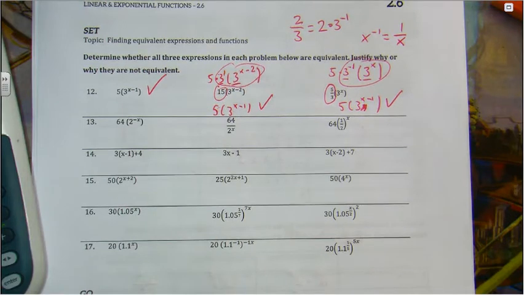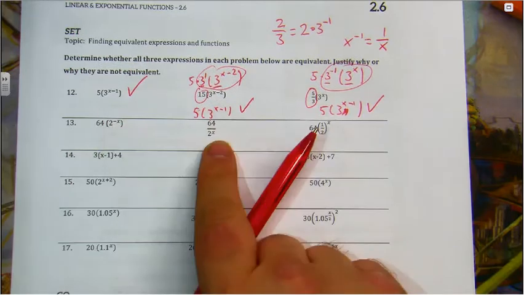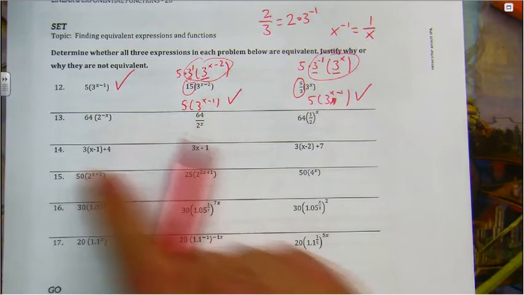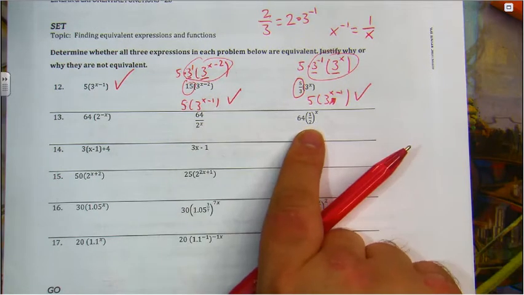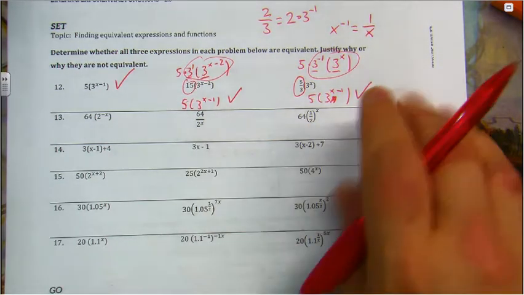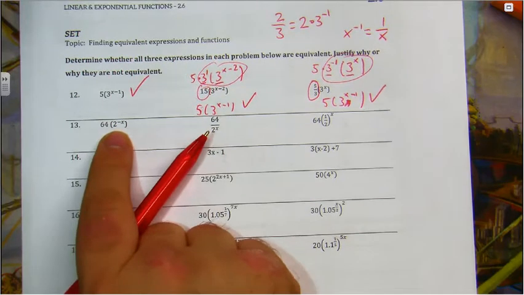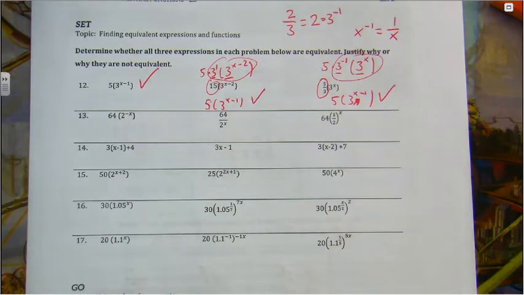Let's see if we can do this again. So now we have 64 times 2 to the negative x, 64 over 2 to the x, and 64 times (1/2) to the x. So this one's actually pretty cool. We can see how this works. This one, I just hate negative exponents, right? Negative exponents are so hard to work with, so let's just get rid of it.